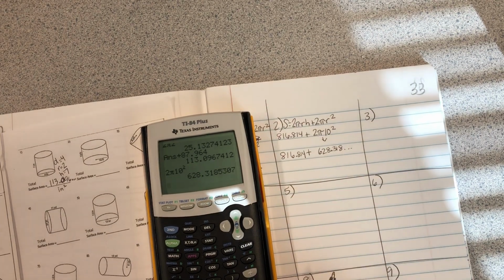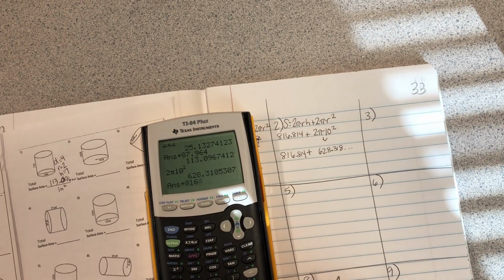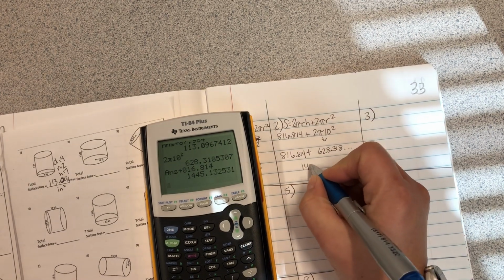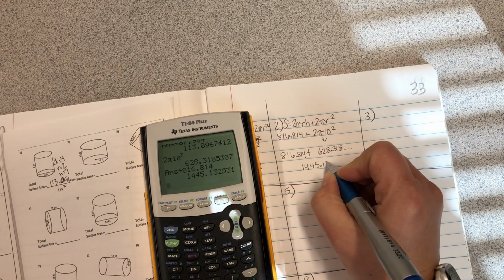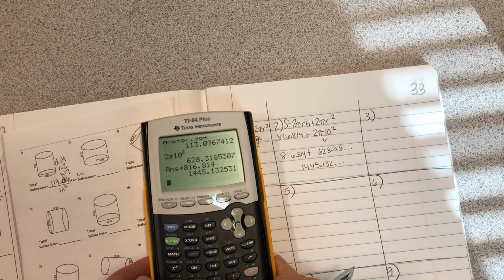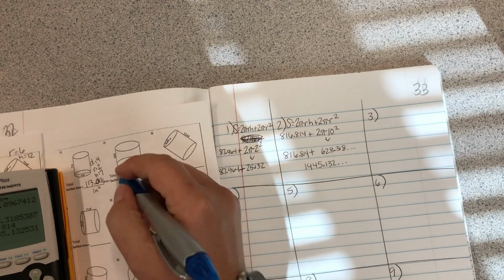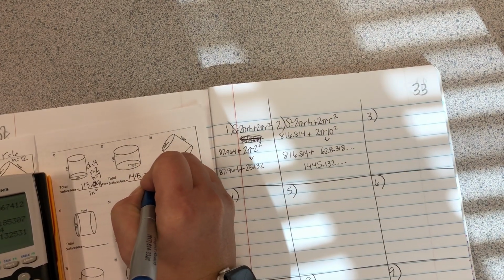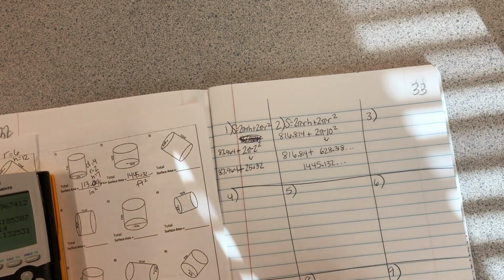And so I'm going to add that to 816.814. So my total is 1,455.132... So I write that on here. 1,455.132... feet squared. I think you get the idea.